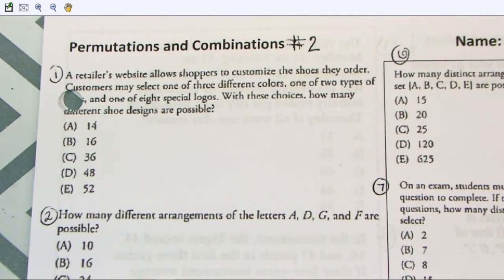In this video, we're going to go ahead and do permutations and combinations number 2. Now, permutations and combinations number 2 is a mixture of permutations and combinations, obviously, as well as mean, median, mode, some probability stuff thrown in here. So this worksheet is a good review before your test. So let's go ahead and start.